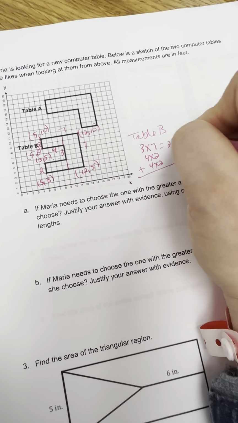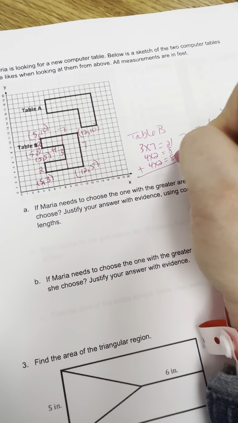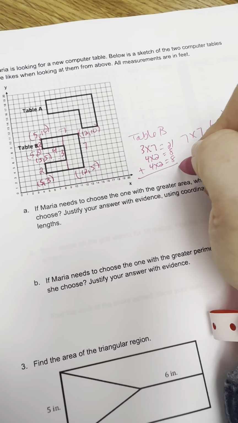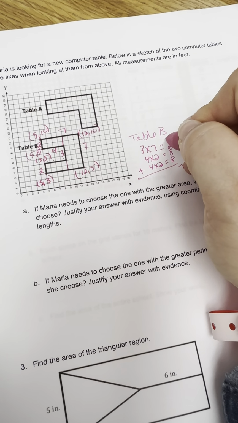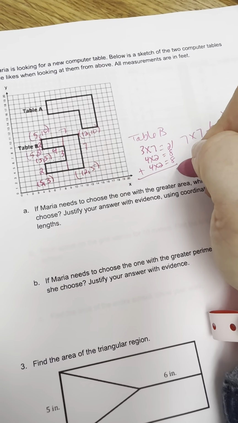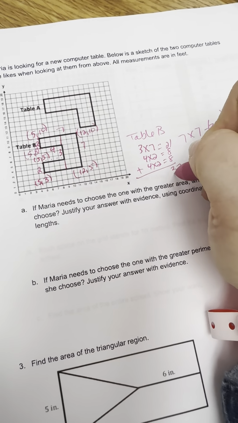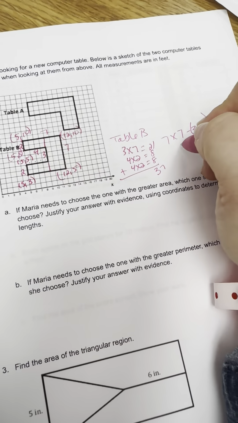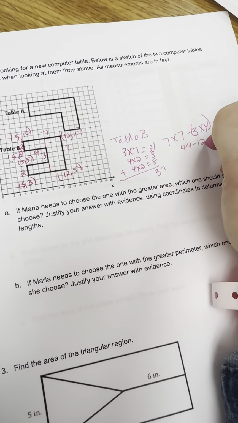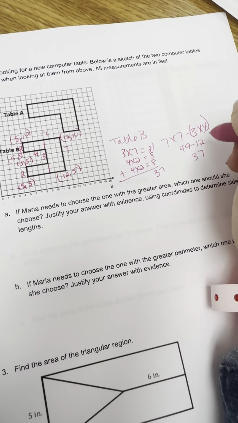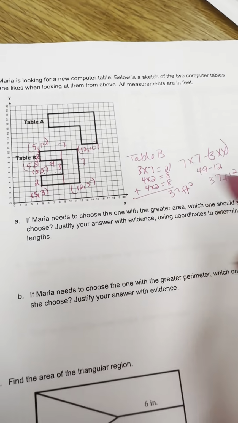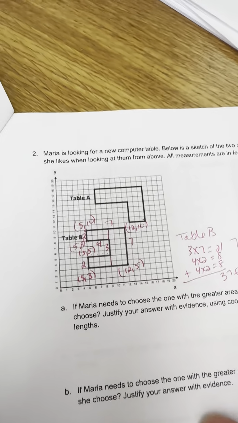So this would be 21, 8, and 8. If I add all those up together, I've got 37. And then here I would have 49 minus 12, which also equals 37. So 37 feet squared. So I do get the same answer because it's the same area.